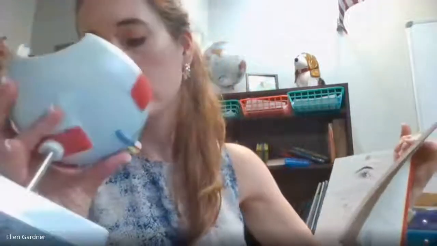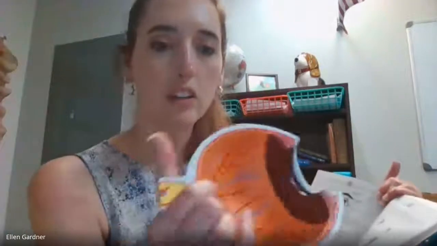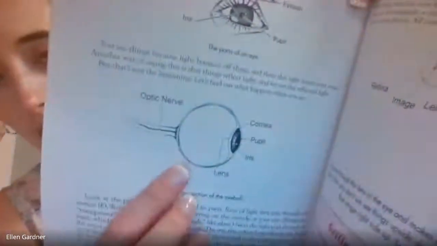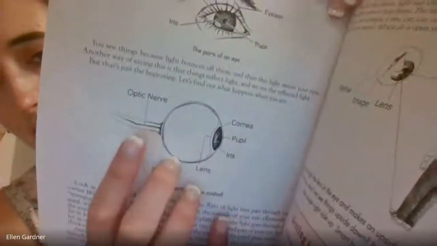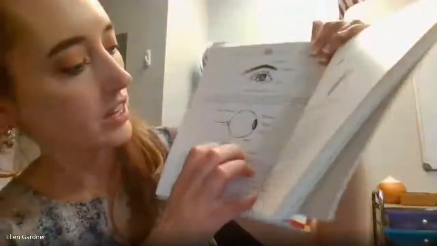Now the lens focuses the light rays onto the surface at the back of the eyeball called the retina. So, you know what, actually, I think that they might be saying this part back here is the retina. So inside of the retina, it shows it right here. So on the opposite side of the lens, there's the lens right there, by the way.